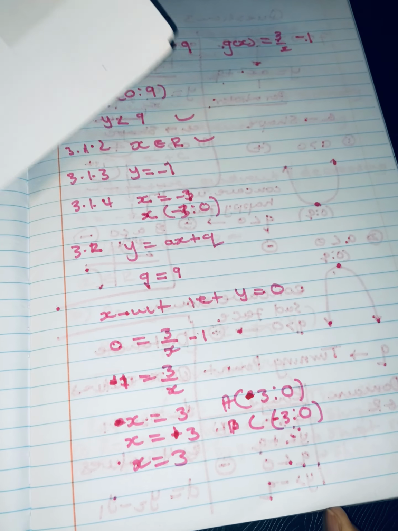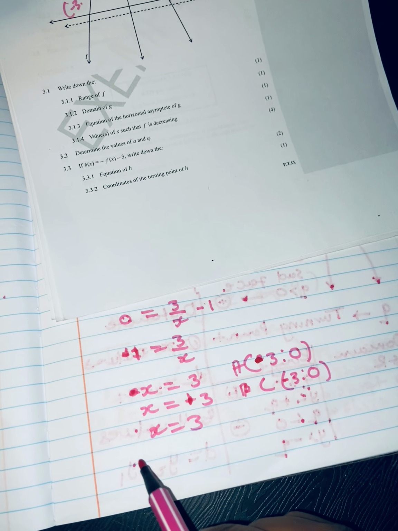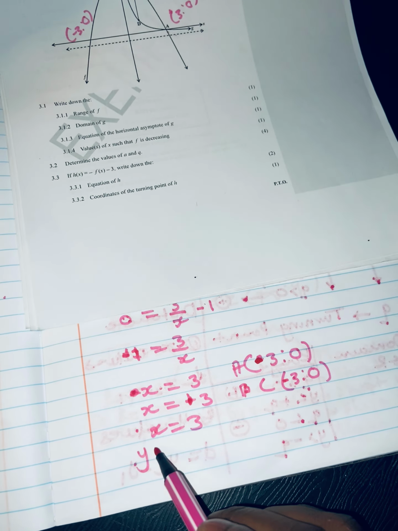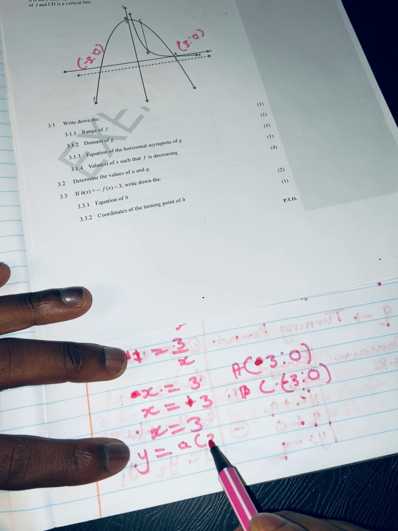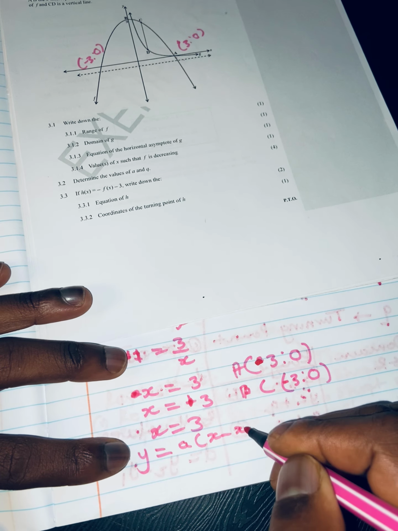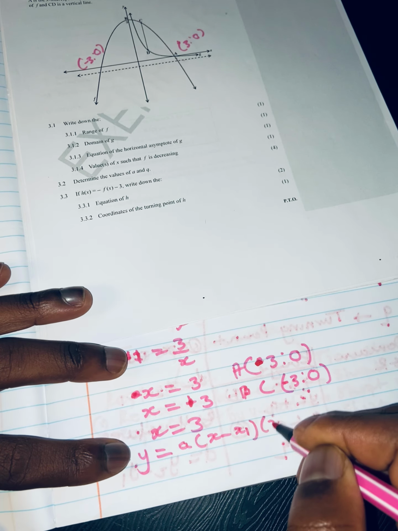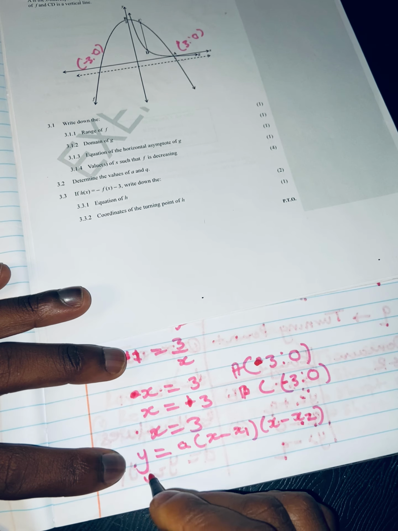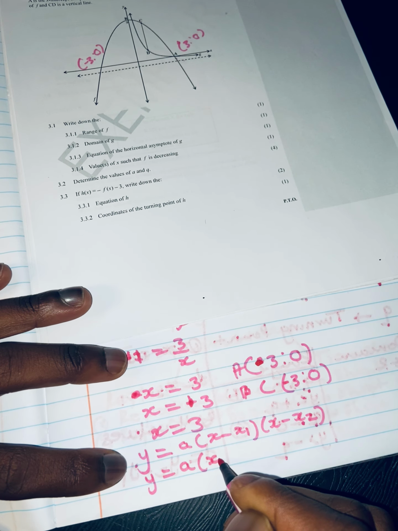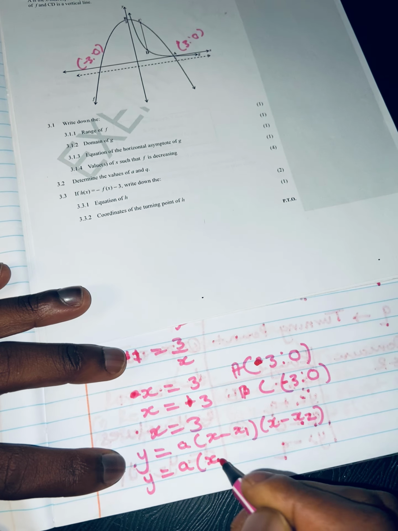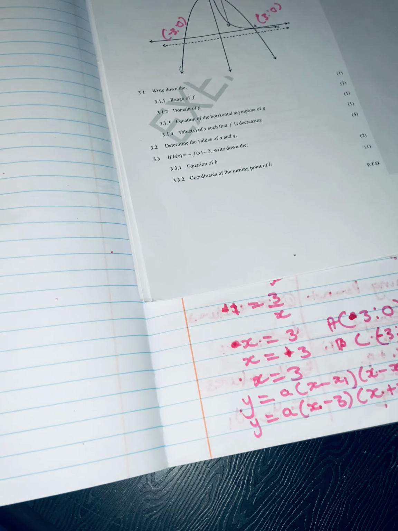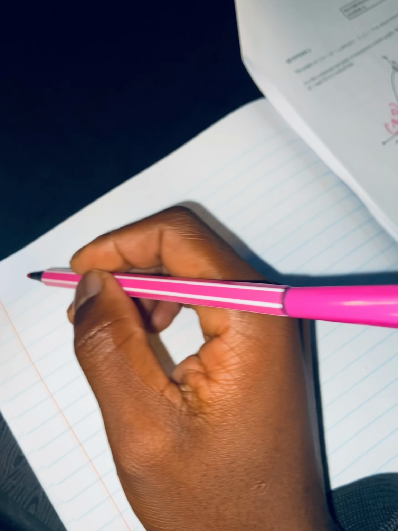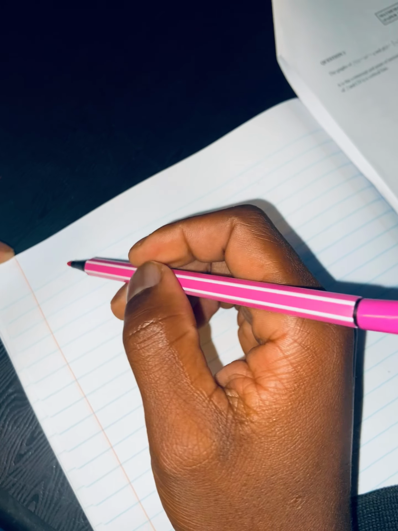So now we have to find the coordinate of a. We're going to say y equals a open bracket x minus x1, and x minus x2 close bracket. Then we substitute the coordinates: x minus 3 and x plus 3. Now what can we do? We are solving for a. Because we are solving for a, we have the coordinates of B. So what are the coordinates of B? It's (0; 9).